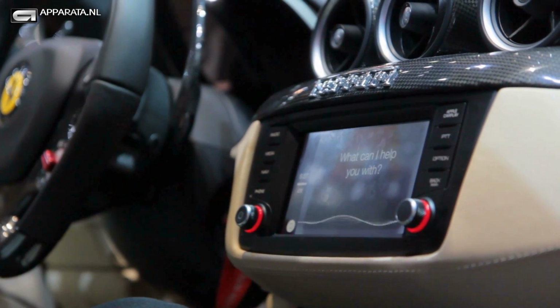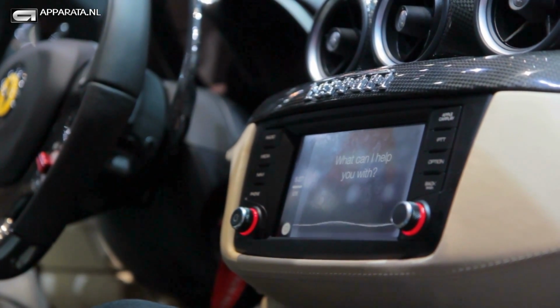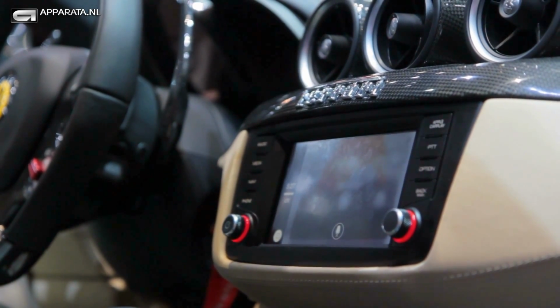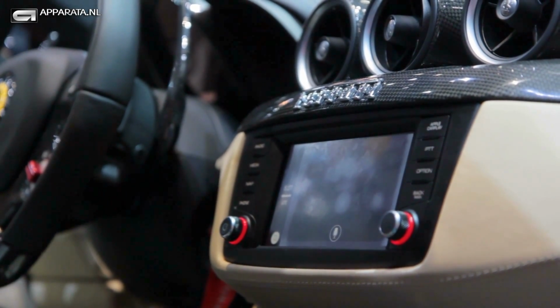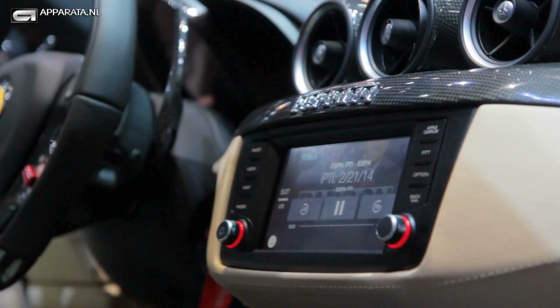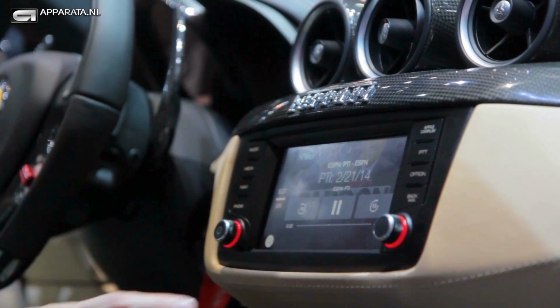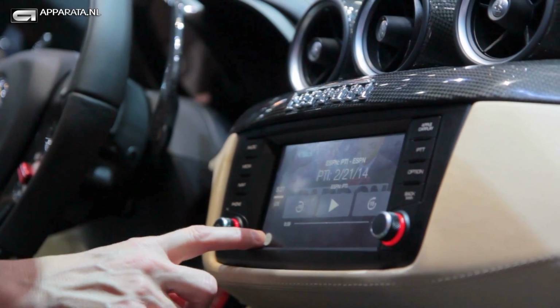Play ESPN podcast. Here's the podcast ESPN. So here's a podcast, it starts playing, we get the album art for it, same controls.